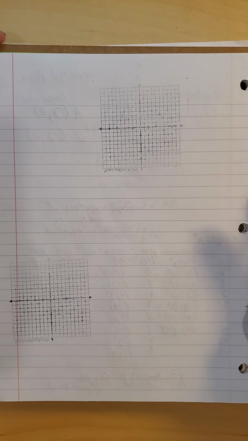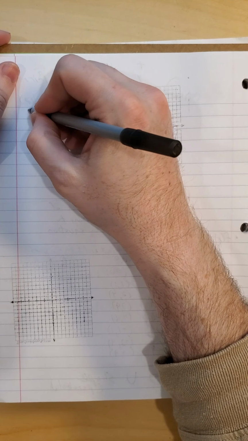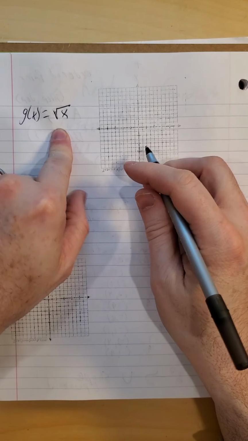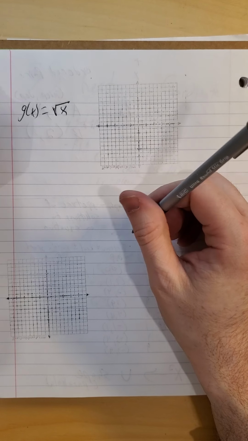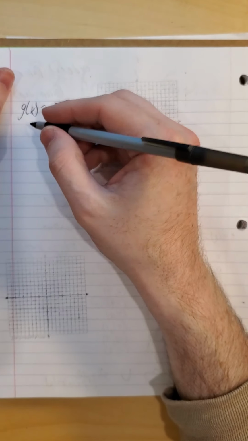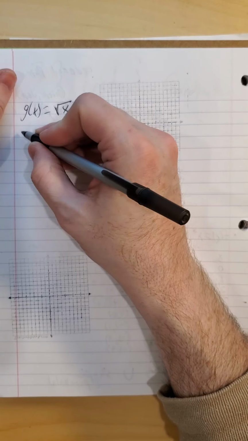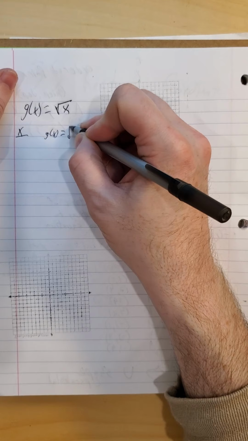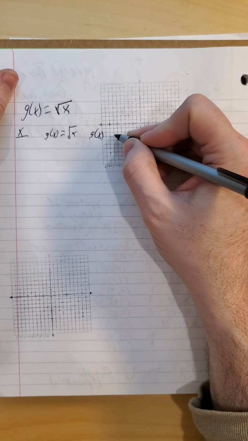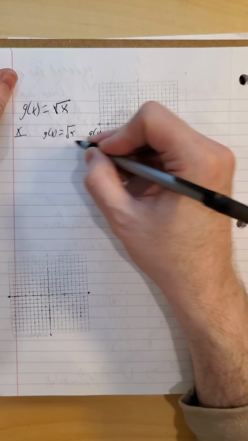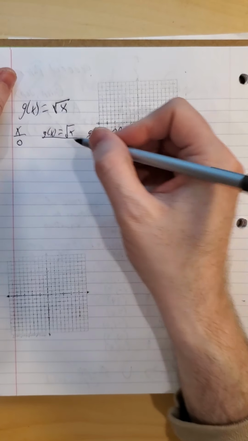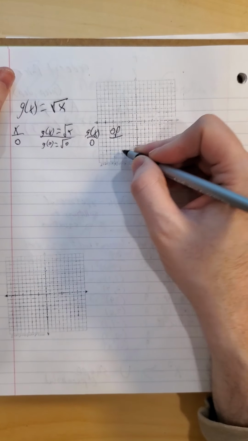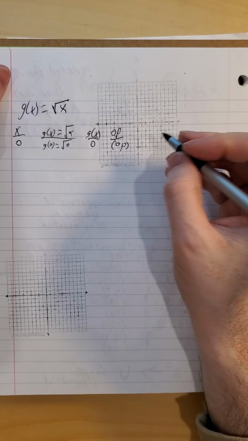So next up, we'll take a look at g of x is the square root of x. Square root, we have to pick our numbers a little bit more carefully than we did with the square if we want to stay on these nice, neat, pretty corner points. So again, I'll start with 0. So g of 0 is square root of 0, which is an output of 0. So this too includes the origin.